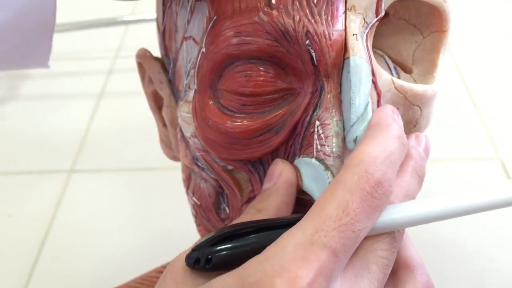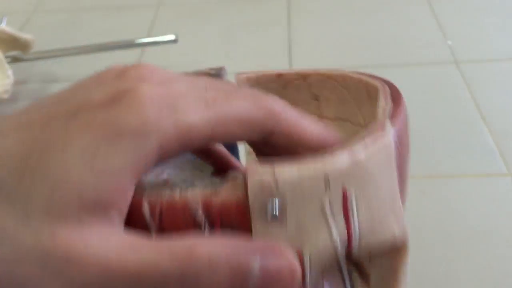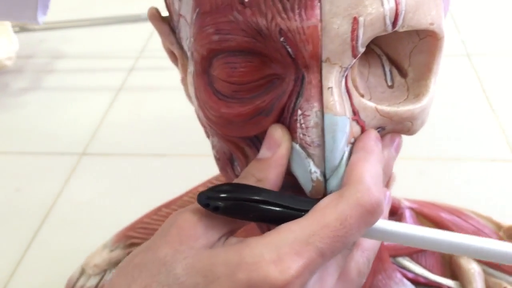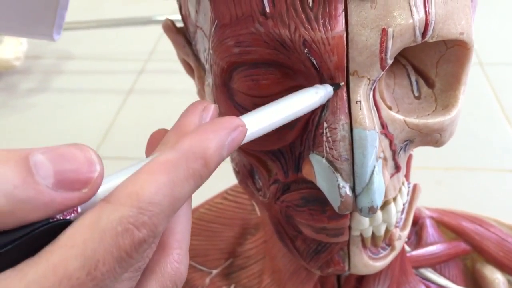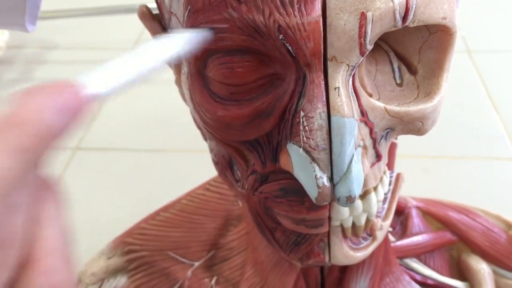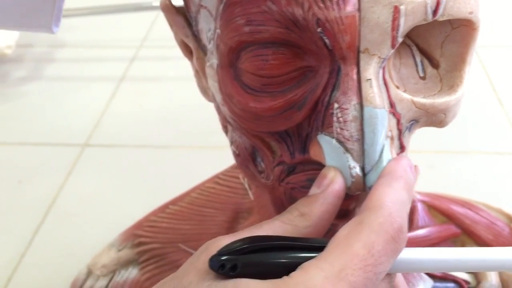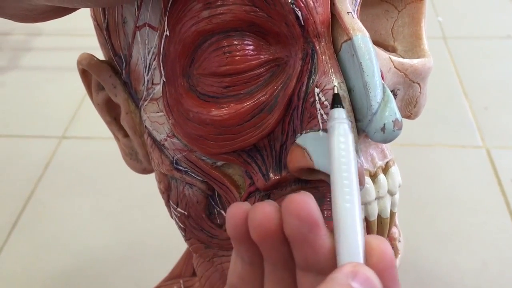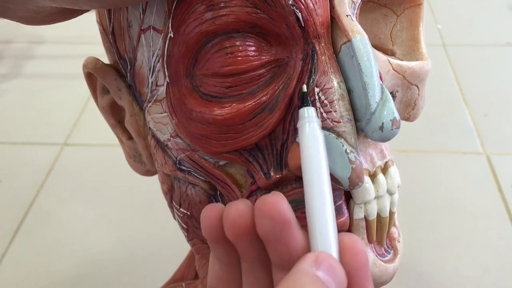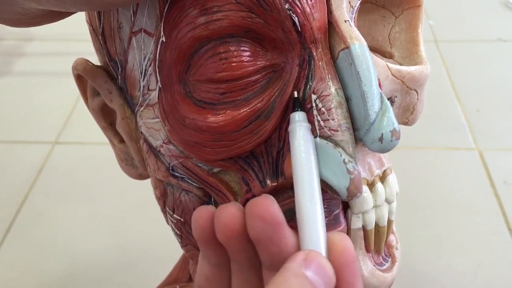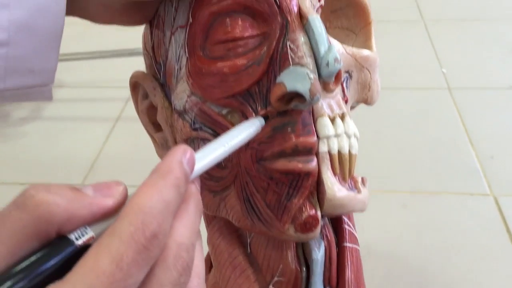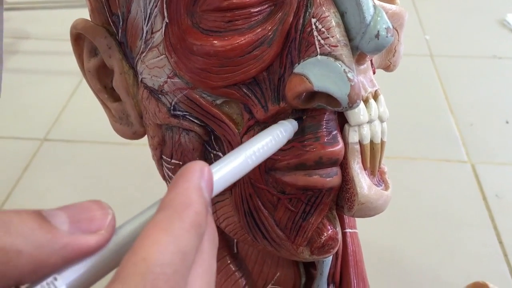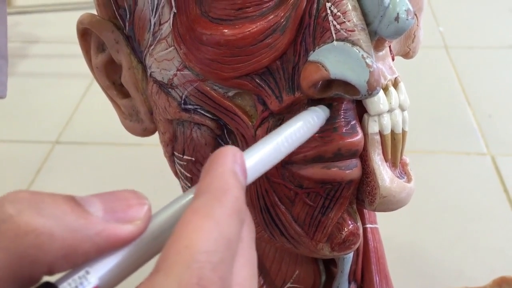Okay, now about muscles that are connected to the nasal opening. We've got the procerus. This is the procerus muscle, and we've got the nasalis muscle. The nasalis actually has got two parts. This is the transverse part of the nasalis, which is also called compressor nasi. This is the alar part of the nasalis, which is also called dilator naris.